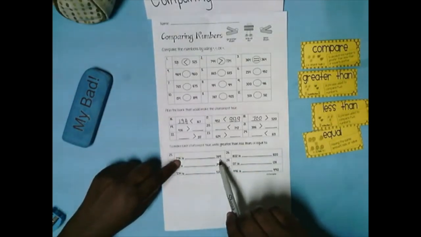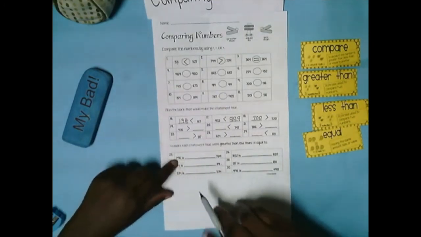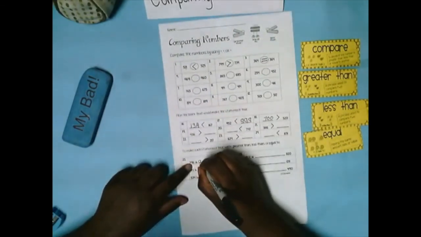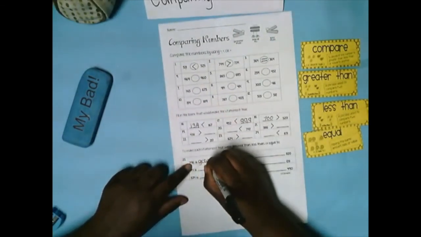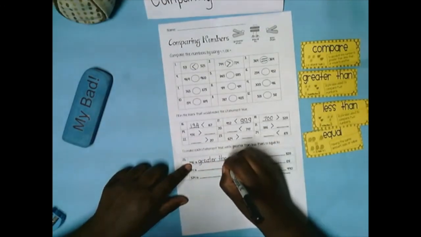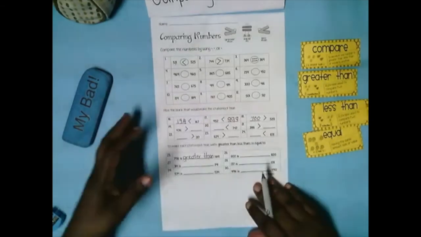They both have 700s. One has 9 tens and the other has 8 tens. Very good. 9 is greater than 8. So 796 is greater than 789. Excellent.